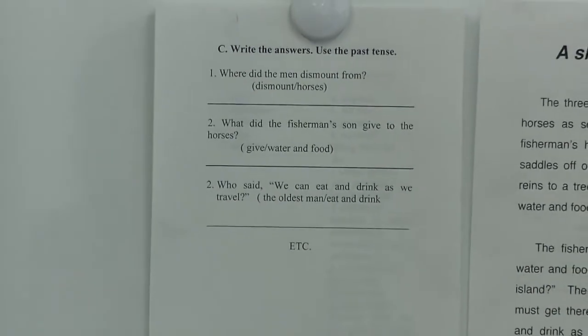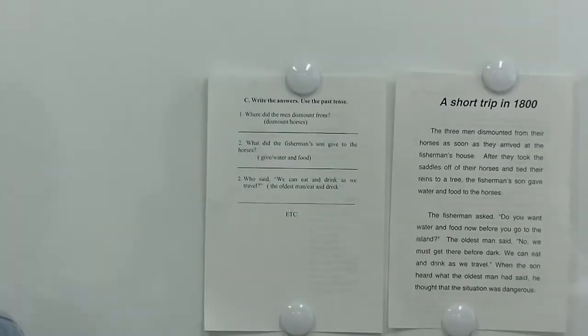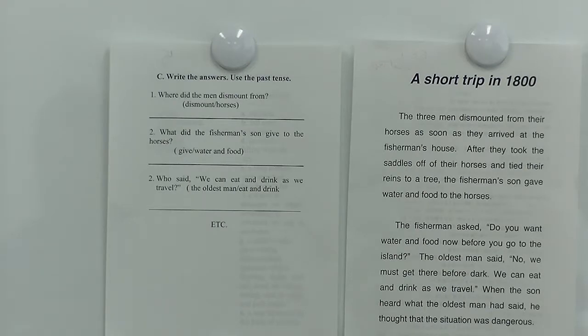Please write 2 questions about the first sentence. Ewan, ask your question, but don't look at the paper. How many men dismounted from the horses? Yours, James? What did the fisherman's son give to the horses? Now, after Ewan says it, everyone should write it. So say it again. How many men dismounted from the horses? So he asked the question, everybody in the class writes it, and usually people ask different questions. So at the end of 5 minutes, they've got maybe 6 or 7 questions.